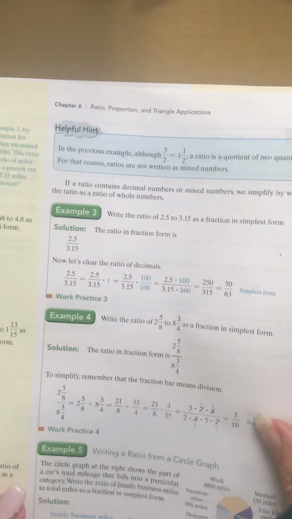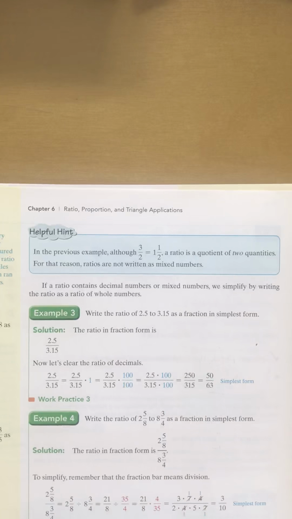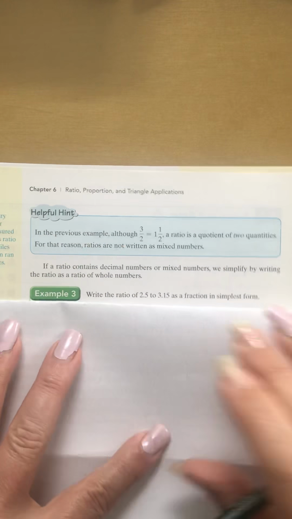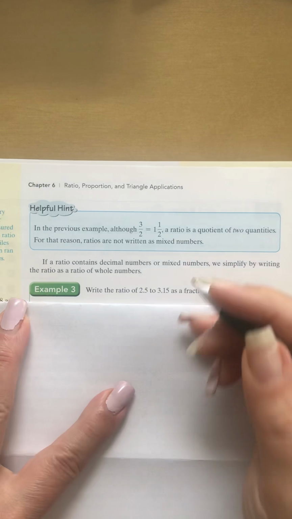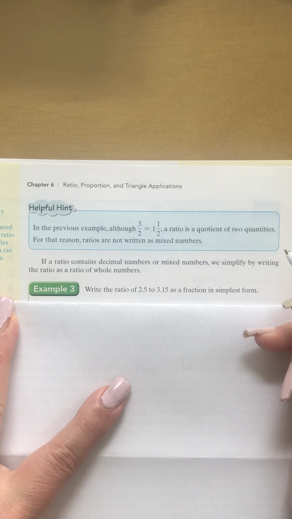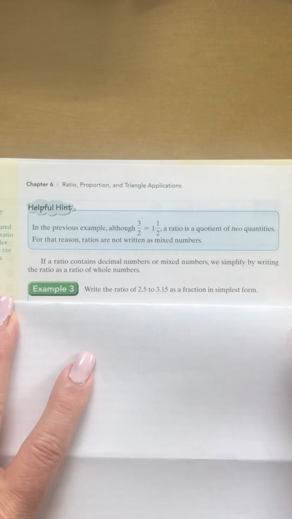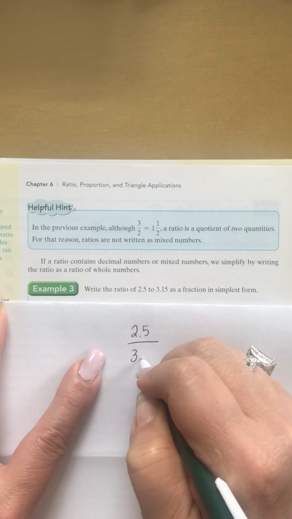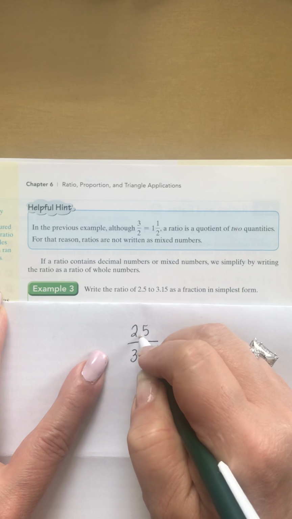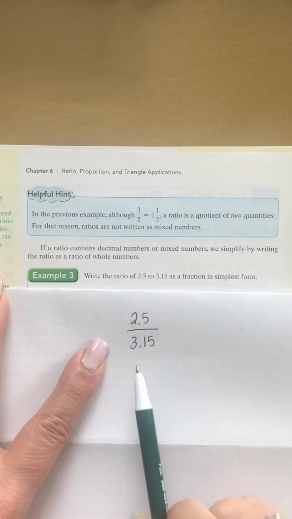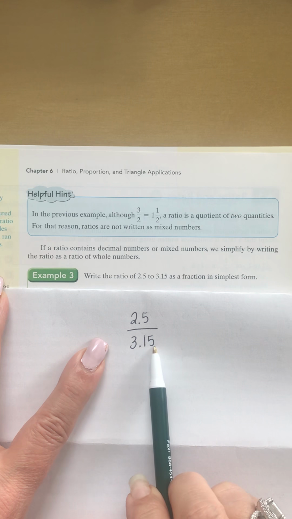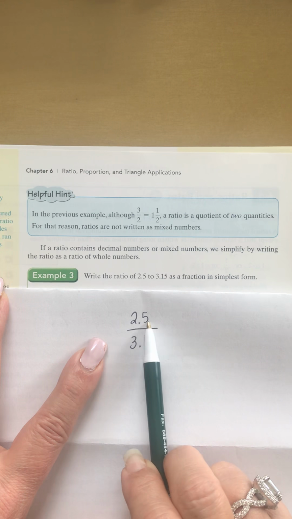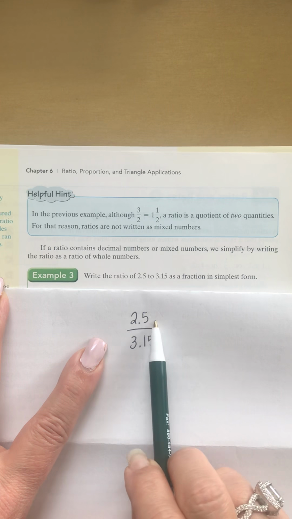Next example. What happens when you have a decimal? So in other words, it says compare 2.5 to 3.15, and we want it as a fraction in simplest form. So we've got 2.5 over 3.15. What we want to do is get rid of these decimals. So in the denominator, we would have to move this decimal 2 places over. So you have to move the numerator 2 places over. Whatever you do to the bottom, you do to the top.